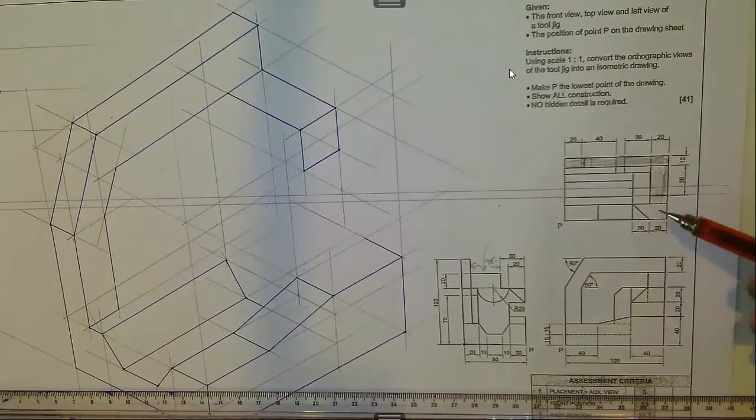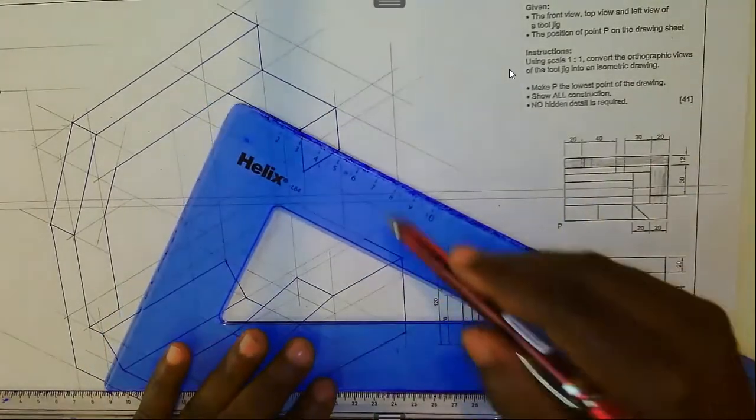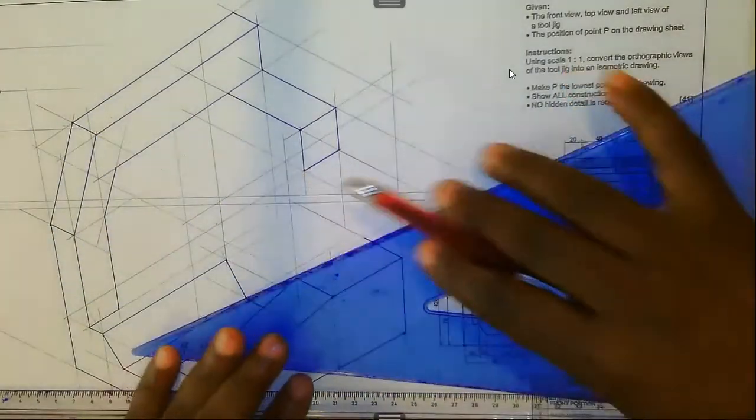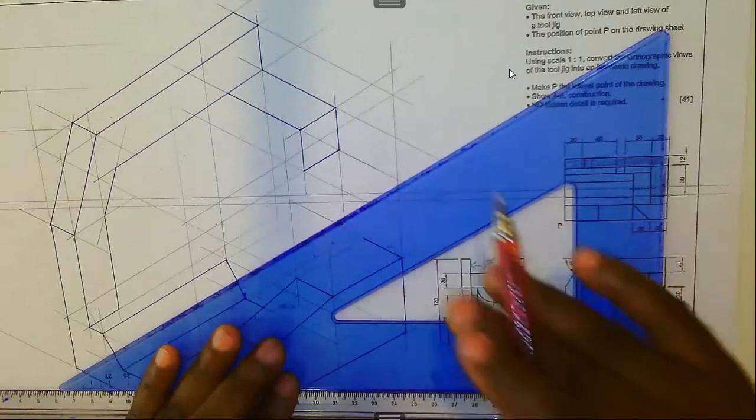If we check that, we still need to go all the way to the other end, in terms of the distance from here to there. So we can extend this to meet the isometric box line. Then we take it there, like this.